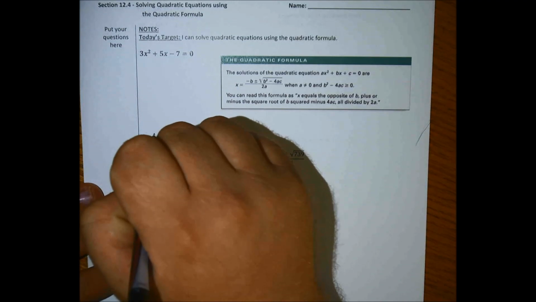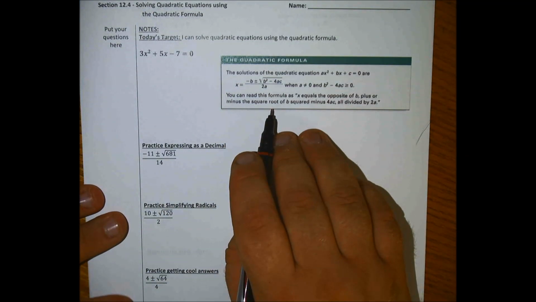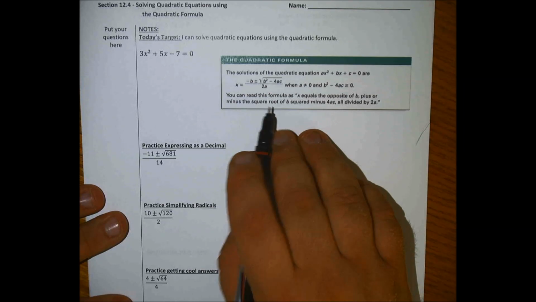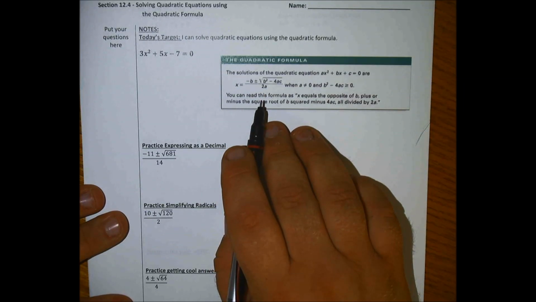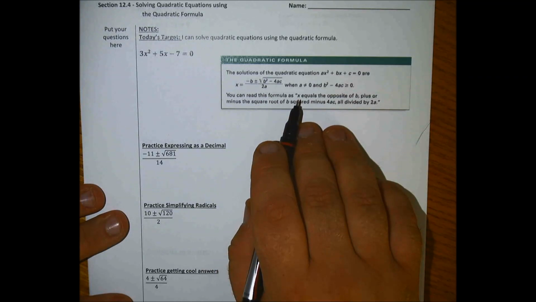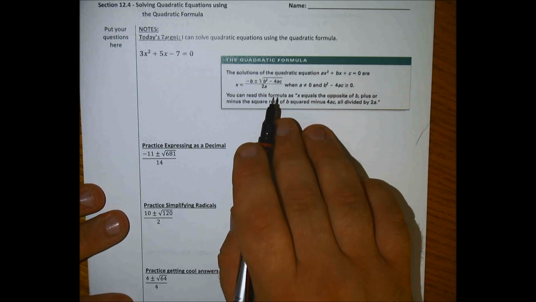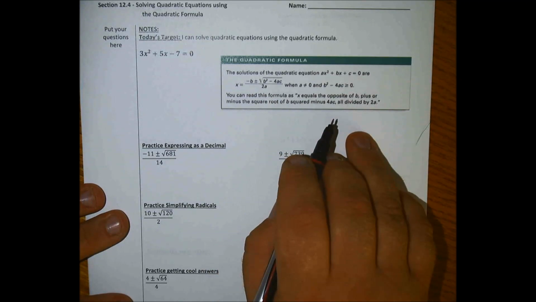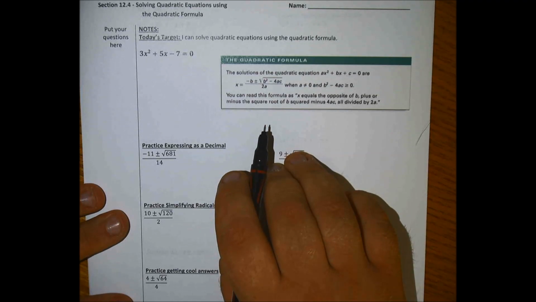It's called the quadratic formula. You probably heard that song, related to Pop Goes the Weasel before this. So x equals negative b plus or minus the square root of b squared minus 4ac all over 2a. All right, and so that's really all this box is saying. It's saying that formula itself, and it shows you how to read it out in words also.